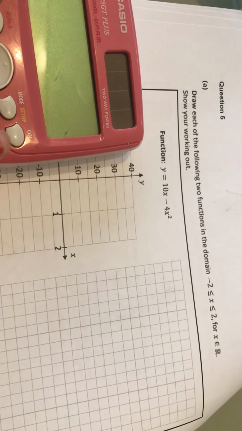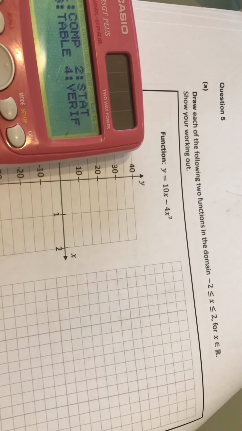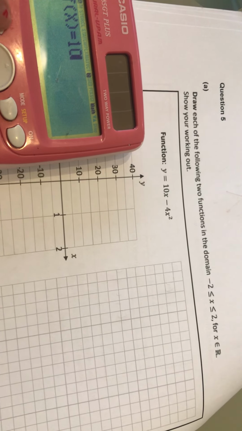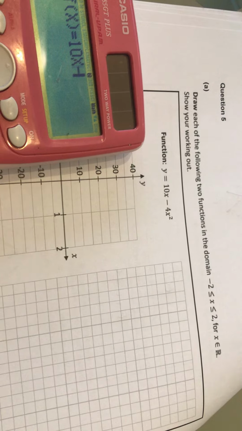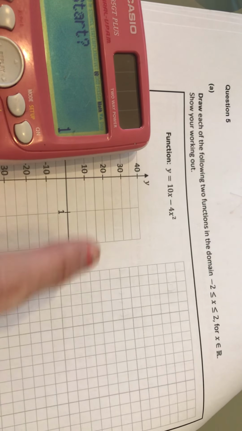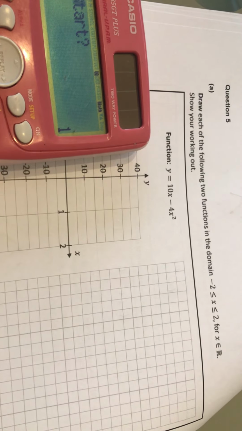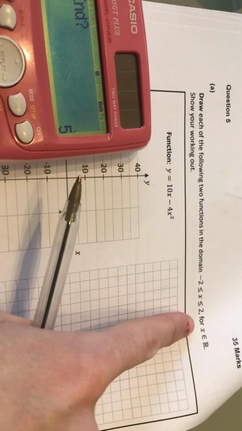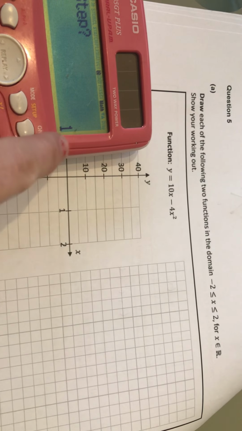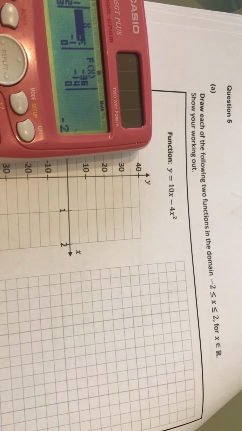So here's my function. You can put it into your calculator. 10x minus 4x squared. Do I want to start at 1? No, I want to start at -2. Do I want to end at 5? No, I want to end at 2. And do I want to go up in whole numbers? Yeah, I'll go up in steps of 1.